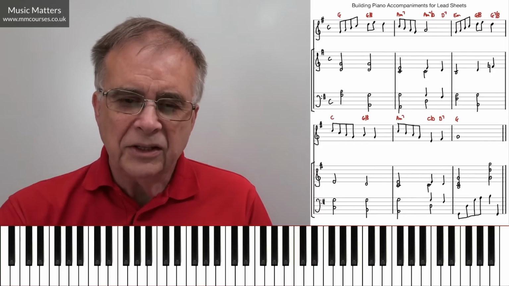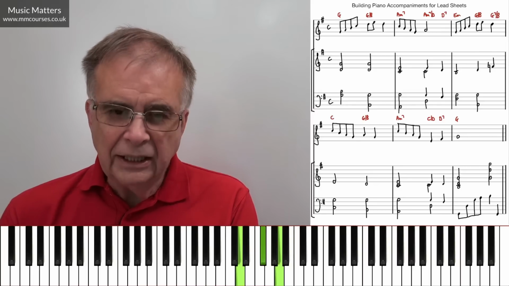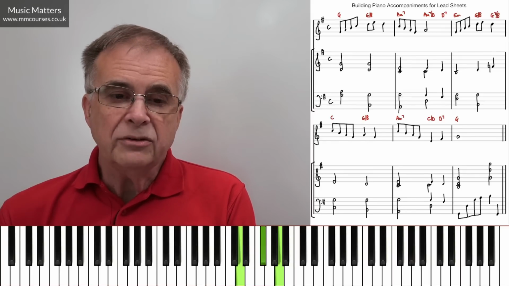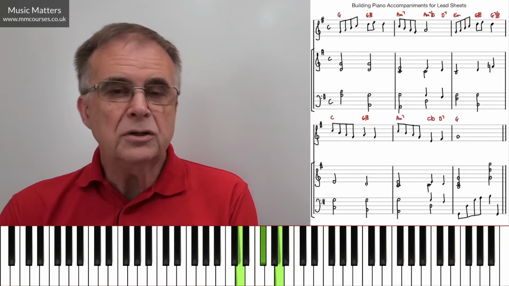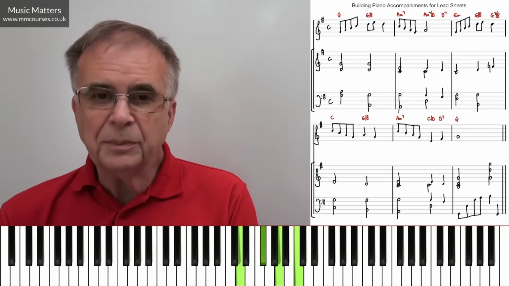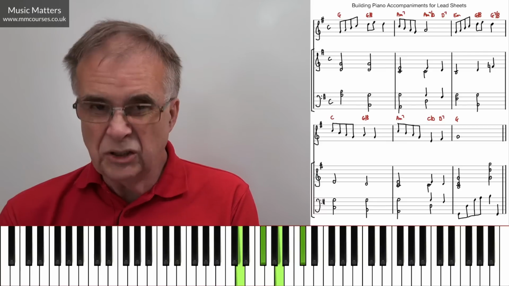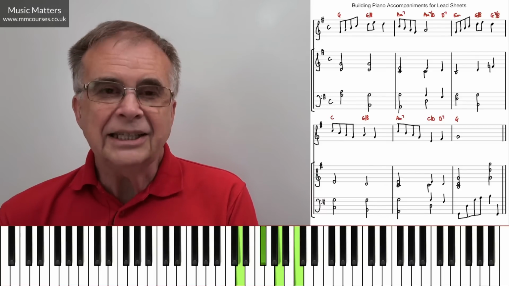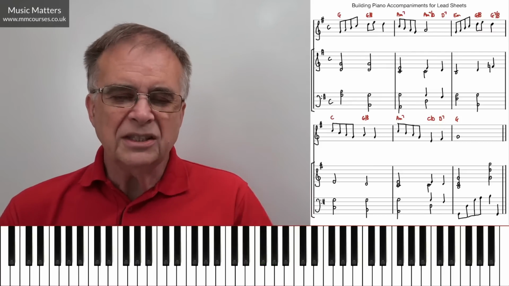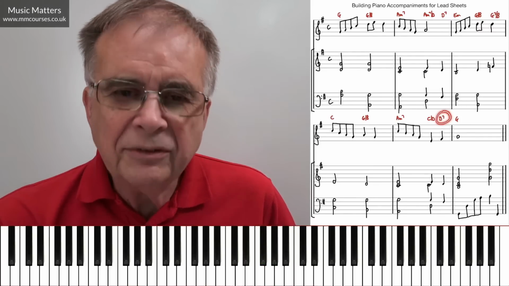So if you're thinking about the D7, here's D major, D, F sharp, A, and obviously I'm using F sharp because I've counted the semitones, but F sharp is in the key anyway. Well, the seventh will have to be C natural because in the key of G major, C is natural. It's not C sharp or C flat, it's C natural. So those are the different ways in which you can be sure about that. So there's a D7 there.